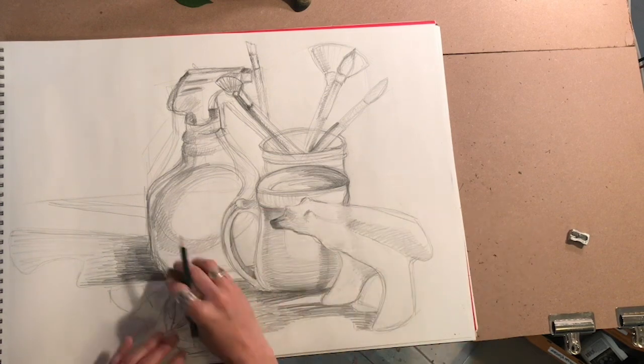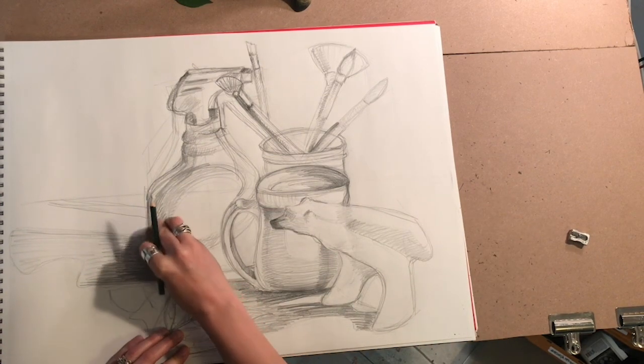You can always go back in with your eraser and lighten up the lights.